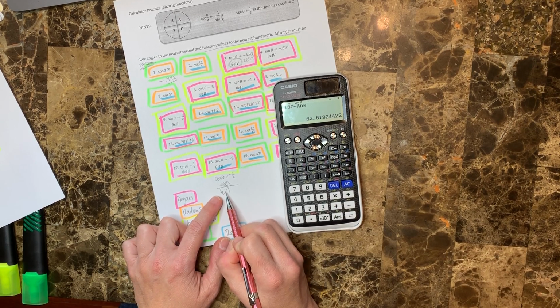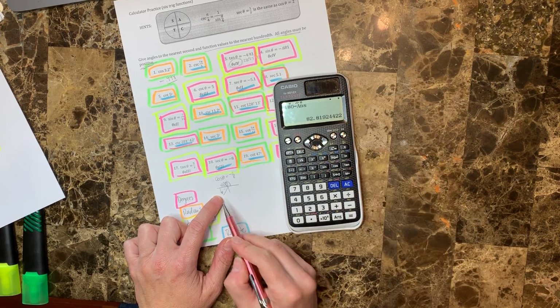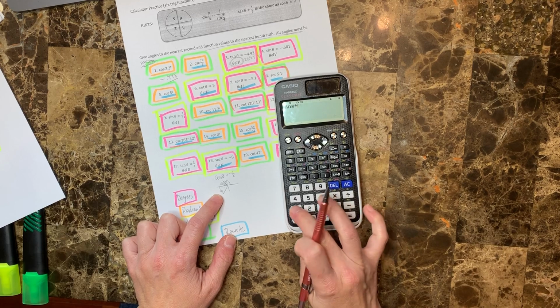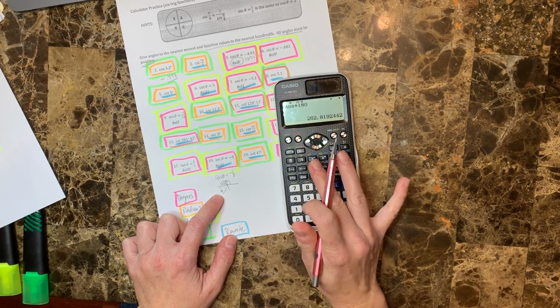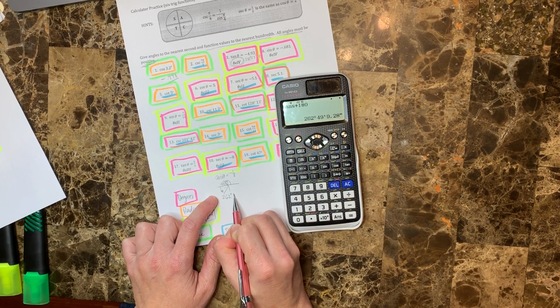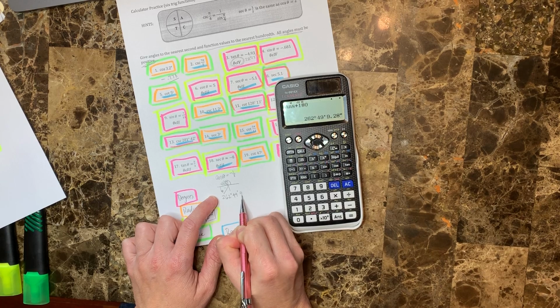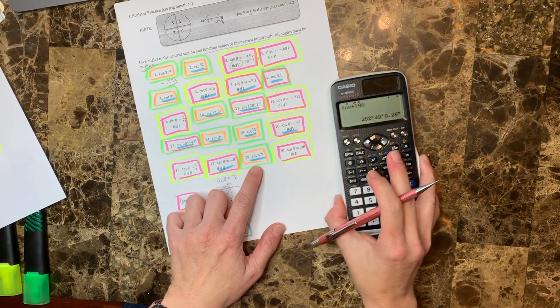So now that I've stopped my children from screaming, I'm gonna add this reference angle to 180. So now I have an angle that's in the 3rd quadrant, and then I need it to the nearest second. So 262 degrees, 49 minutes, 9 seconds. All right, let's try 19.